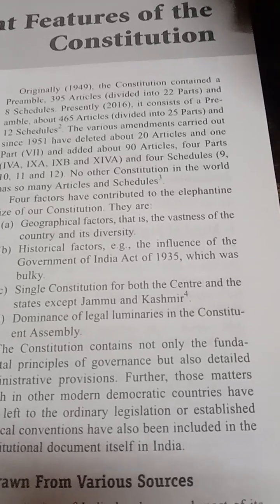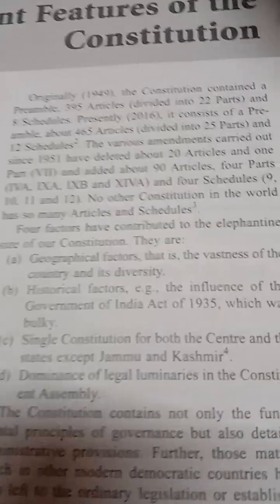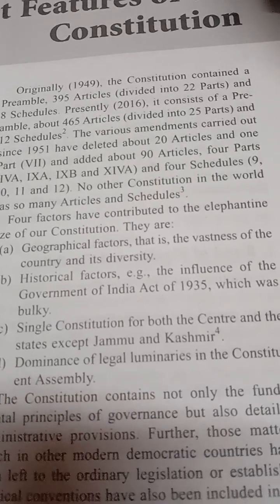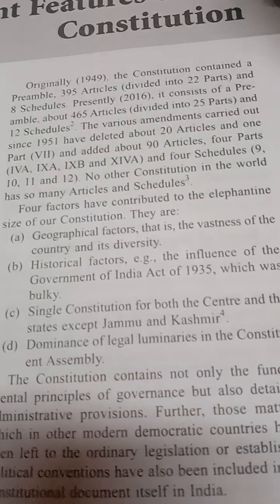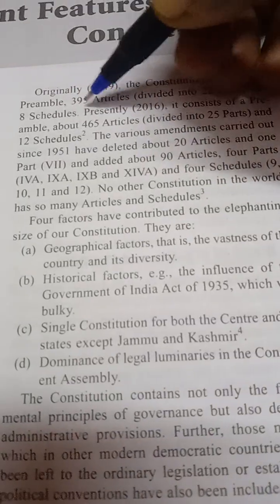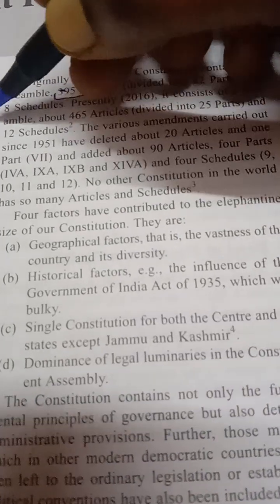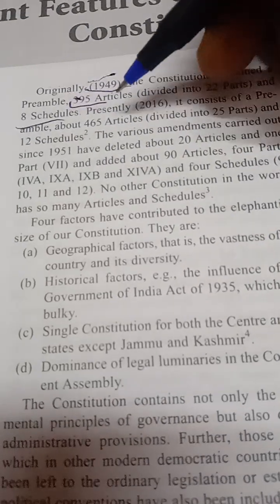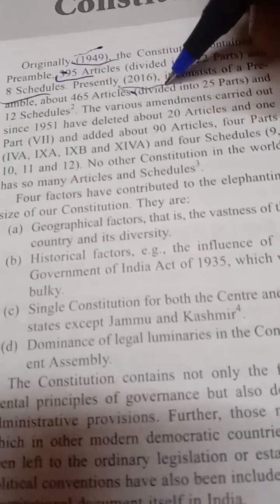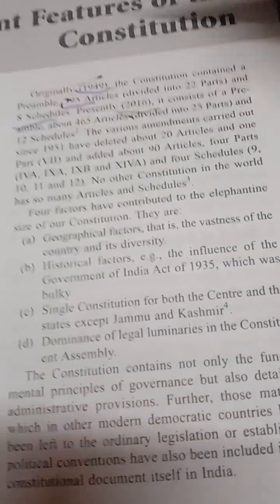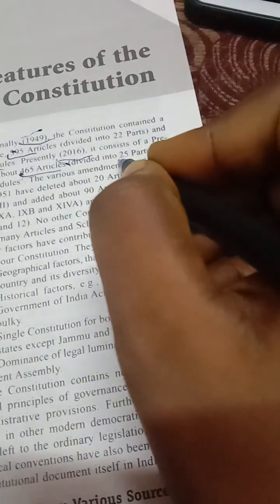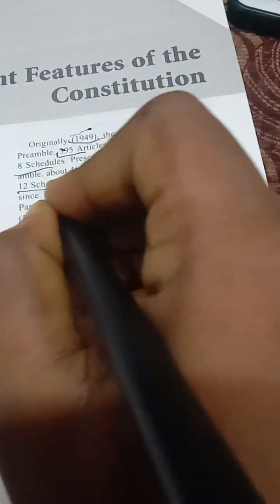Originally in 1949, the Constitution contained a preamble with 395 articles divided into 22 parts and 8 schedules. Presently, as of 2016, it consists of 465 articles divided into 25 parts with 12 schedules.